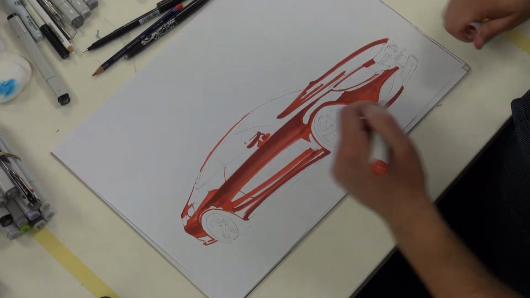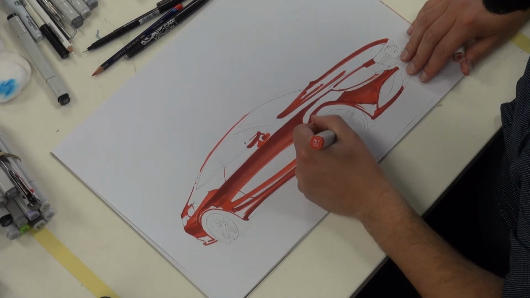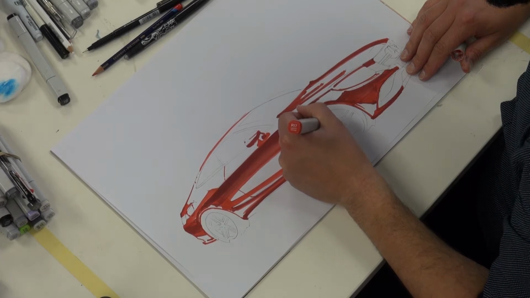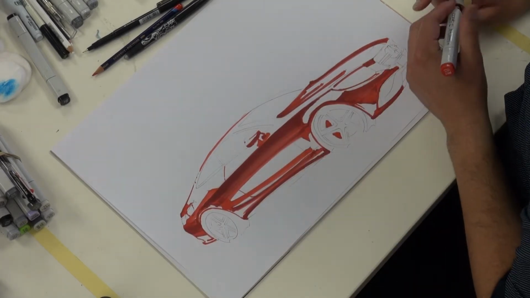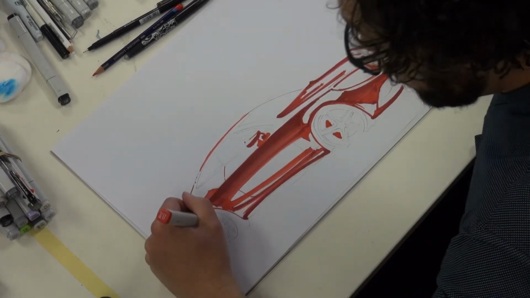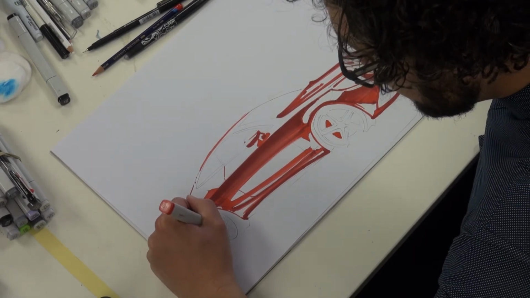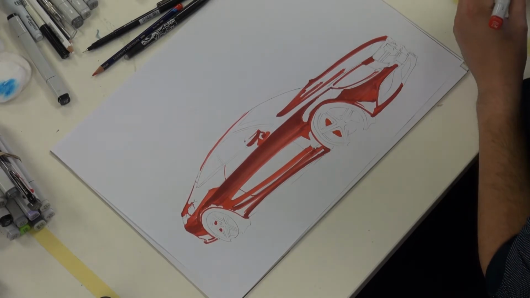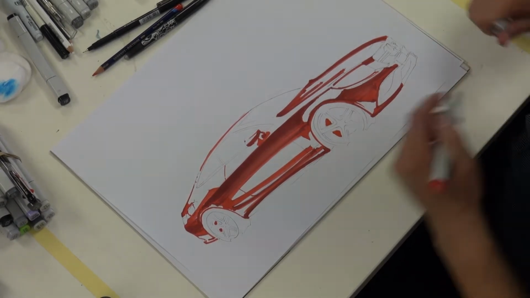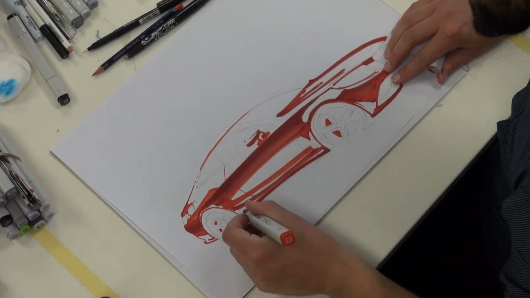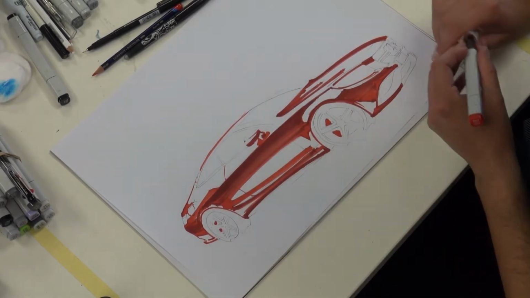Actually, this one does have red brake calipers too, so I wanted to put those in at this point. And what is going to happen in here, there's going to be a few people who spend way too much time on the wheels. You're going to spend 2 hours on the wheels and 10 minutes on the body of the vehicle. Steel hubcaps. Yeah, hubcaps. VW hubcaps.